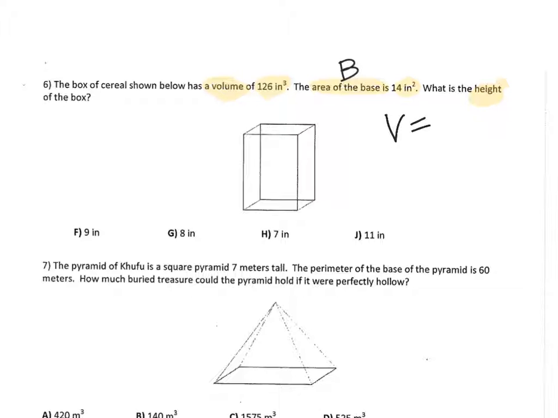So the volume of our rectangular prism would be area of the base times height. Now we can plug in the information that they gave us. We're solving an equation basically because we already have the volume. We're working backwards. So they gave us the volume and said it was 126. The area of the base, that's your capital B, they said was 14. And they want us to find the height.